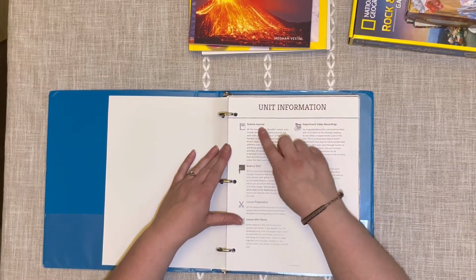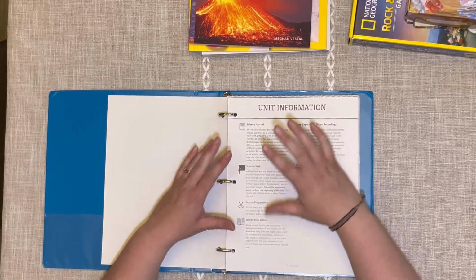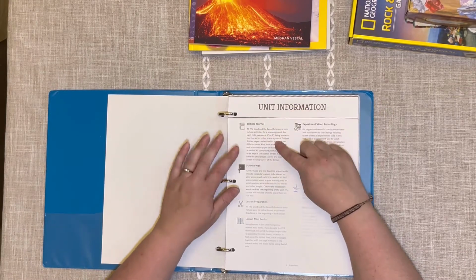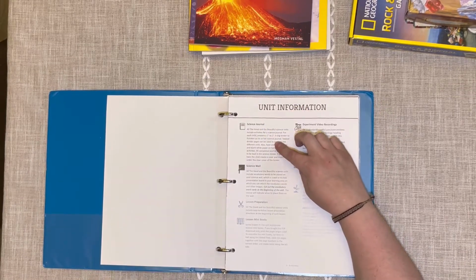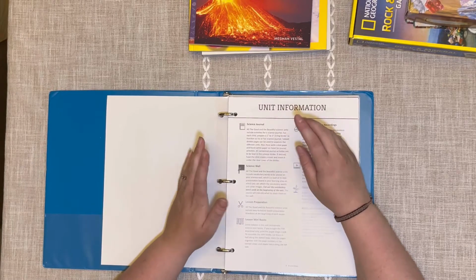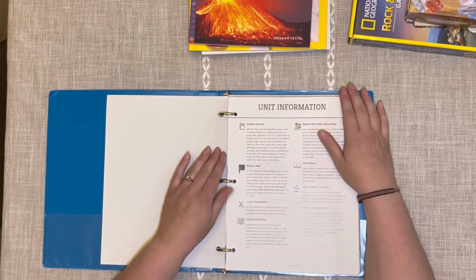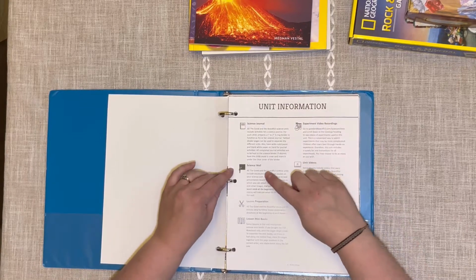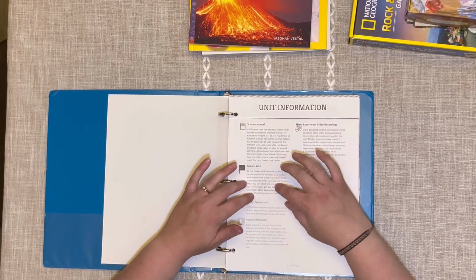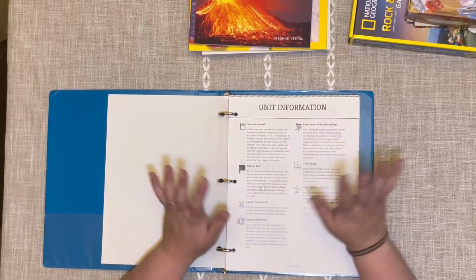In the unit information, they first talk about the science journal. All of their units recommend keeping a science journal, and it tells you how to do that. They recommend a 3-ring binder that's 1 inch to 2 inch, and it'll explain how to set that up if you want to incorporate that. And then they have the science wall, and that will include the vocabulary cards.